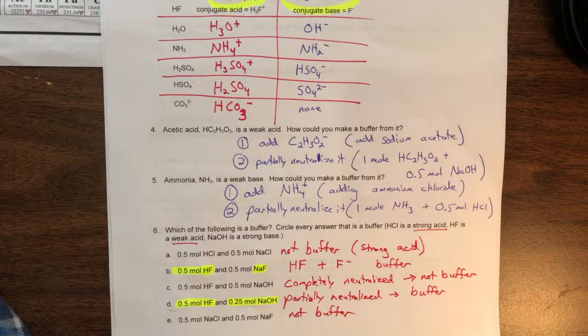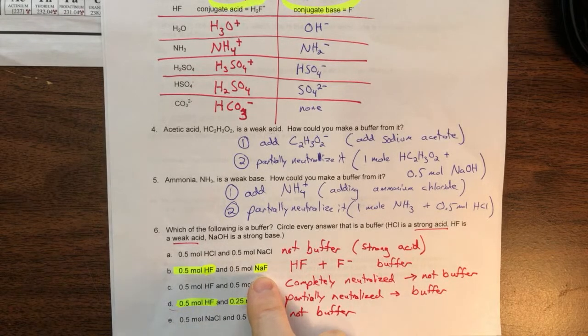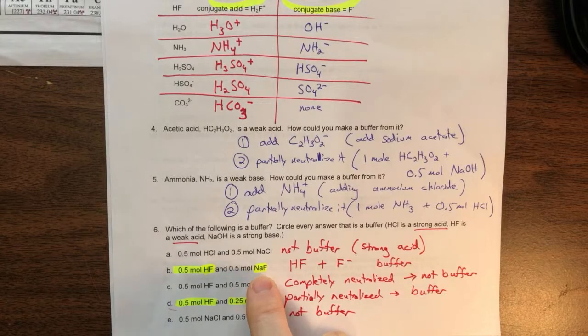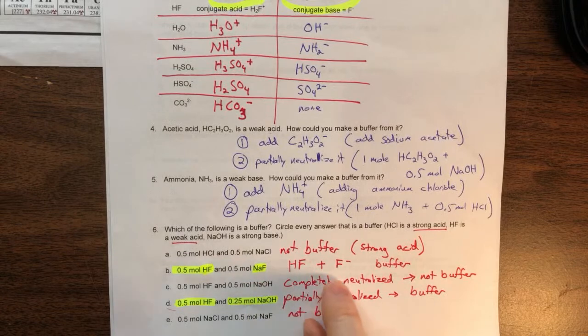What happened to the sodium? What happened to which sodium? You mean, here, down in 6B? Nothing happened to it. The sodium's there. The sodium's just not important. That's why I didn't write it over here.